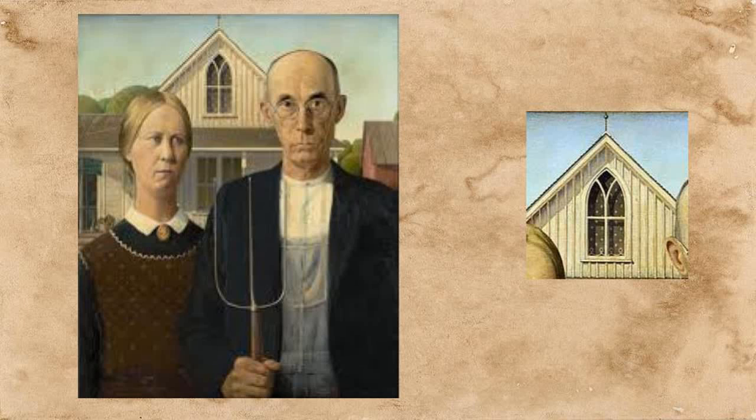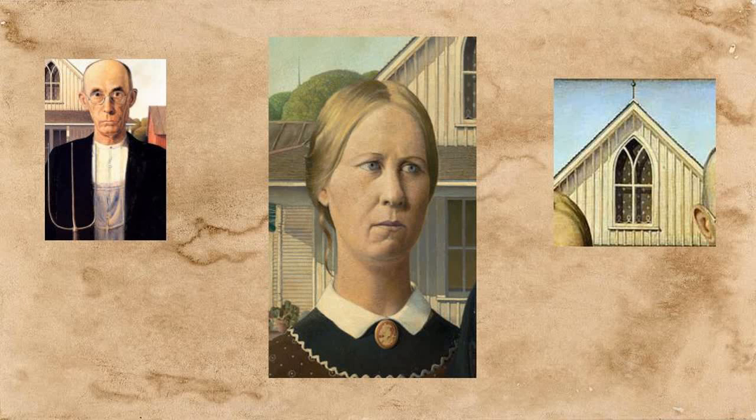Many shapes and patterns are repeated throughout the painting, including the shape of the pitchfork that is repeated in the overalls and the white shirt of the man, just as it is in the design of the Gothic window. Another example is the oval heads of the man and woman, which are also repeated, along with the pattern of the woman's apron and the drapes inside the Gothic window. This repetition unifies and balances the painting.